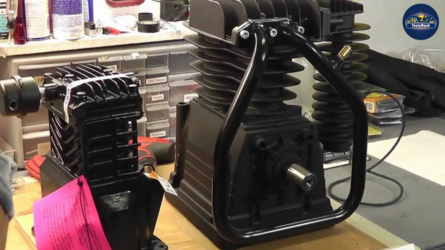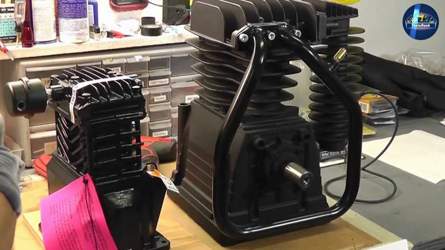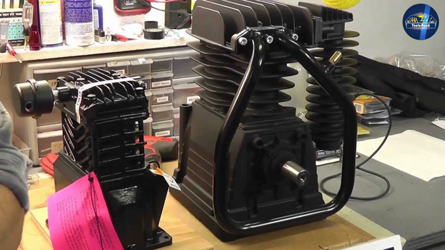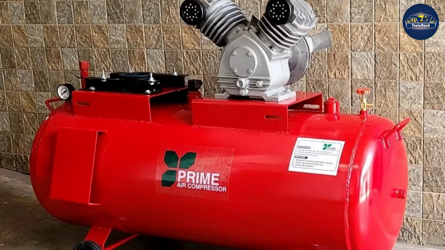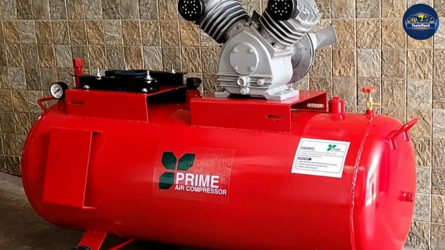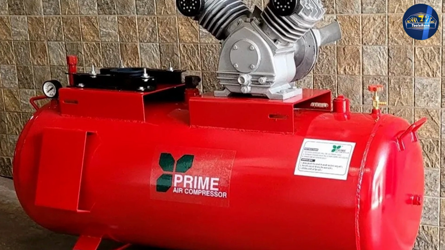Air pumps are considered to be easier to maintain than air compressors. The case is a bit different for air compressors, and that's one of the differences when comparing air compressor vs air pump. The maintenance of air compressors is a little hard.